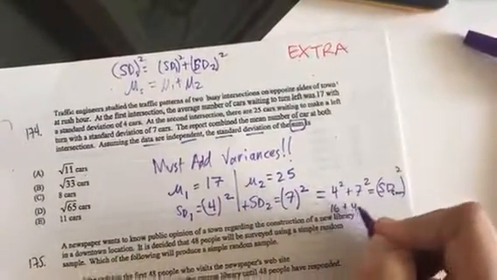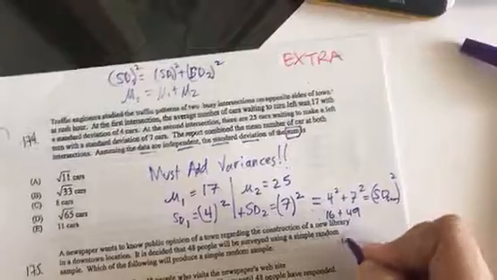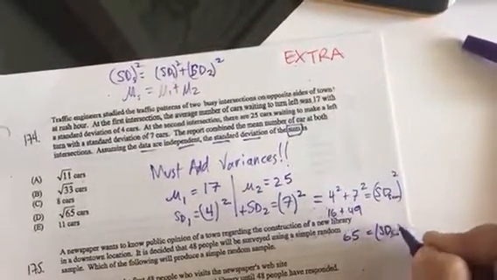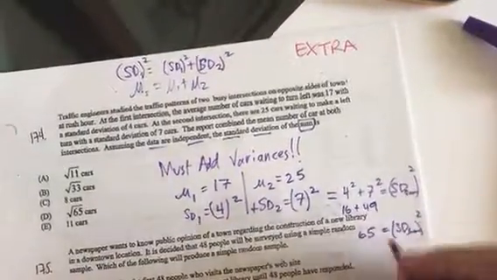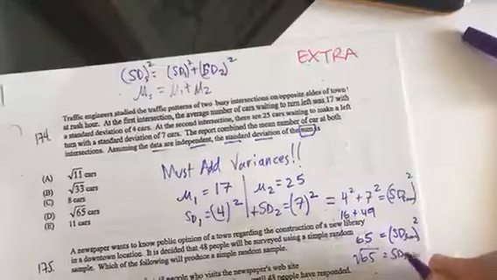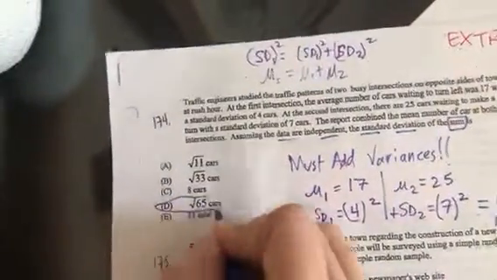Now 16 plus 49 would give me 65. And so my variance of my sum is 65, which means if I take the square root of both sides, my standard deviation of my sum, which is what they asked, is D, the square root of 65.